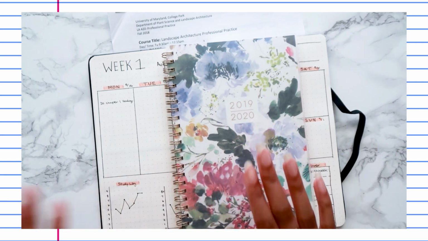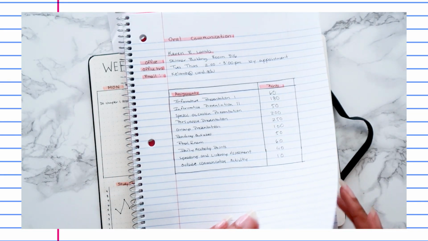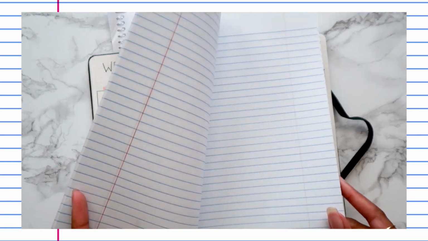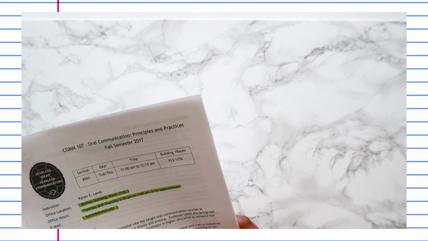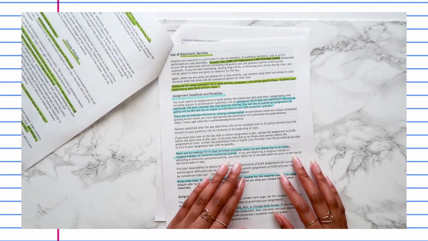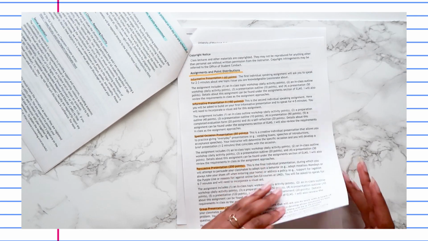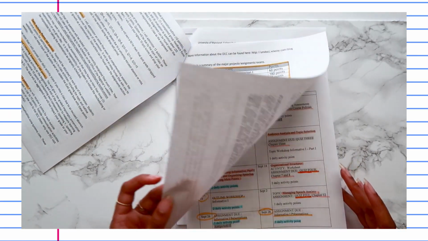I think people really underestimate syllabus week, but this is the perfect time to actually organize and plan out your semester or your school year, because you won't have that time once you start getting all of your assignments and tests in, and you have tests to study for and stuff like that. You'll be too busy to think about organization. So this is the week to do that.